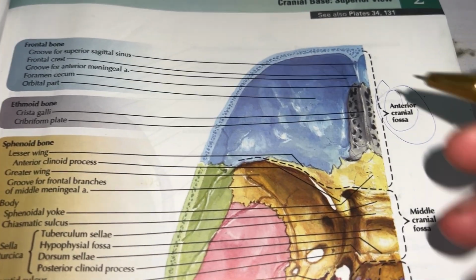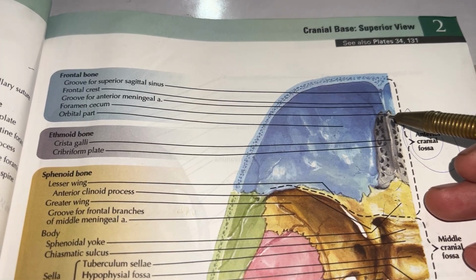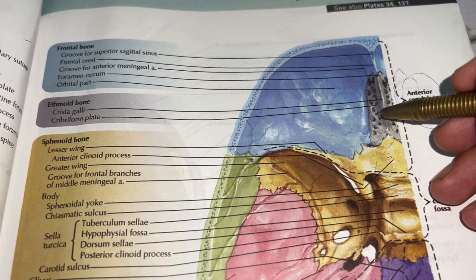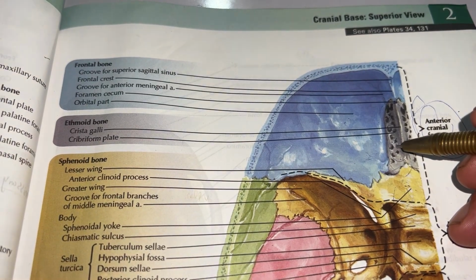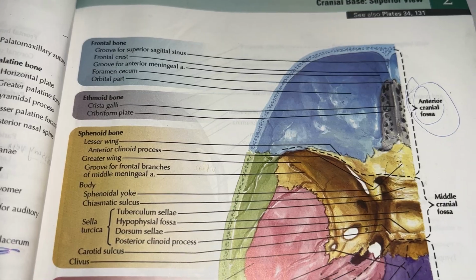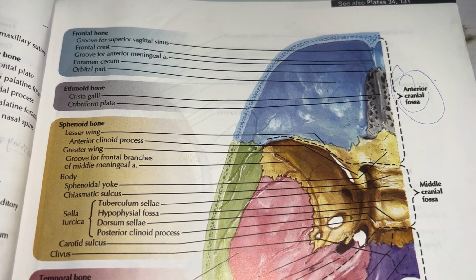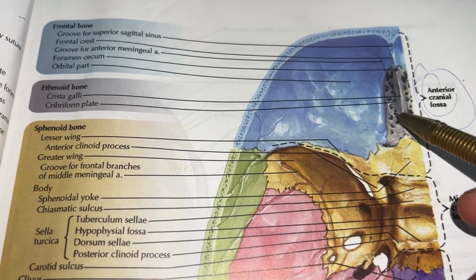Okay, you can see this ethmoid bone has pores. So this is the cribriform plate, and the cribriform plate transmits the olfactory nerves.